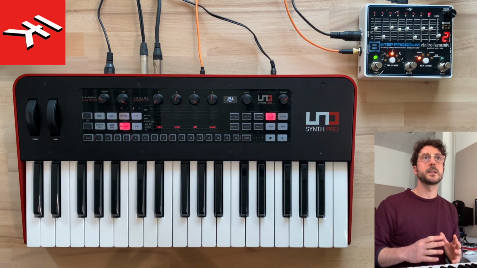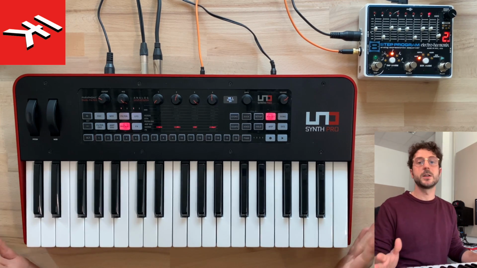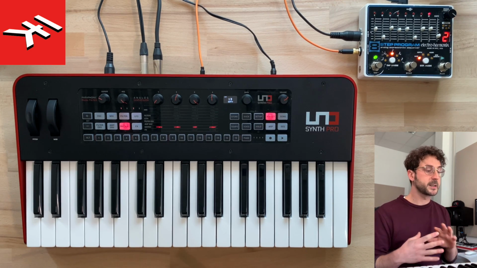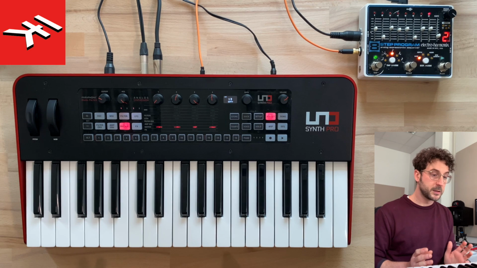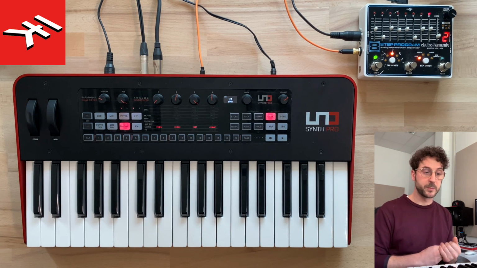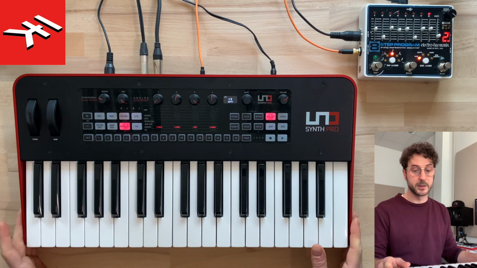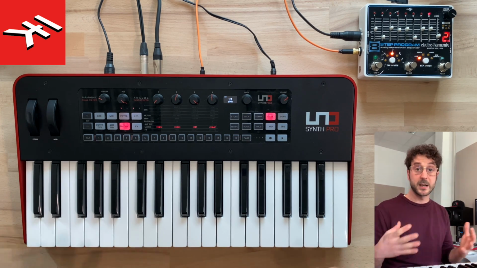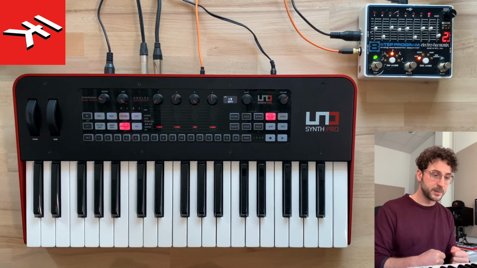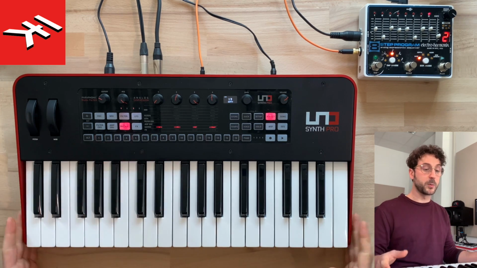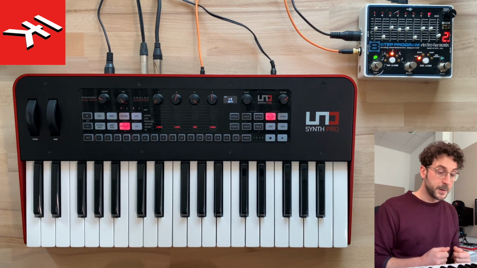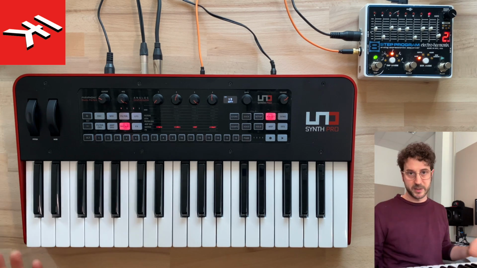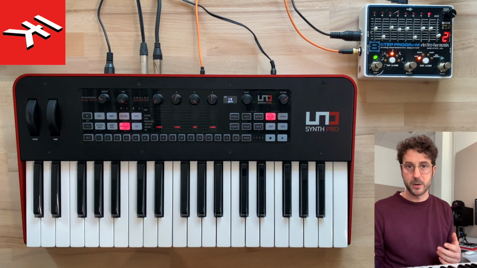The modulation matrix in the Synth Pro is a 16-slot matrix that gives you the capability of connecting almost all of the pieces that compose the Synth Pro to any kind of destination, which again are all the parts that compose the instrument, ranging from the tuning of the oscillator to the cutoff frequency to the rate of the LFO.